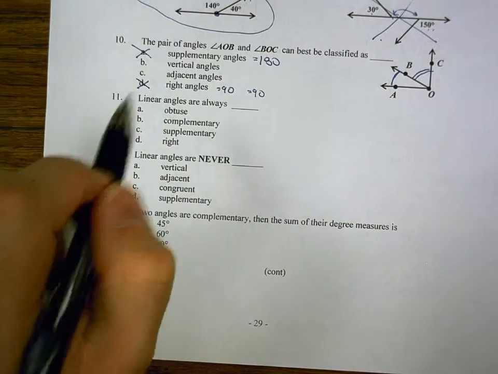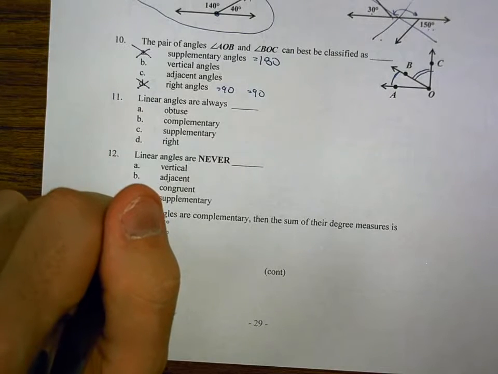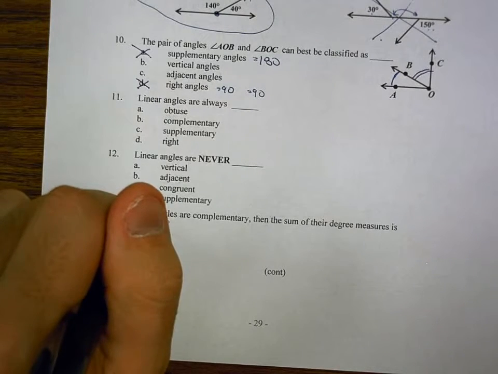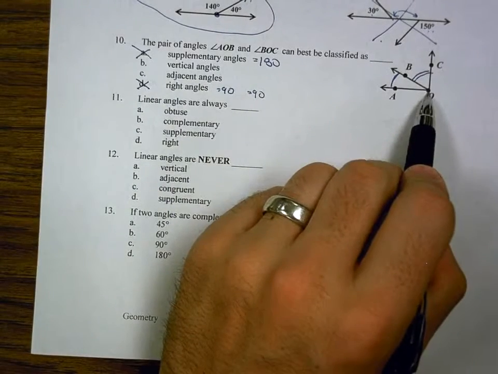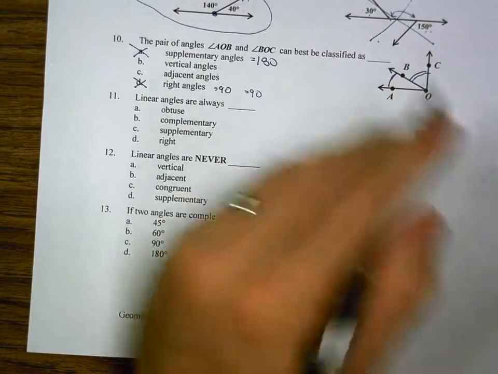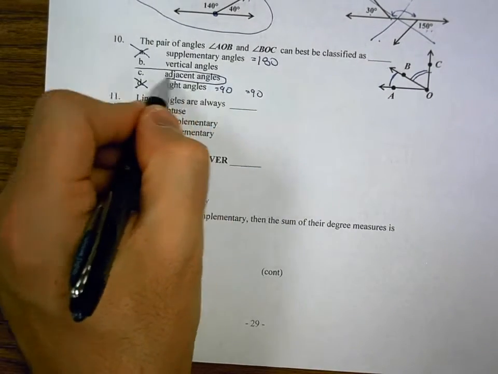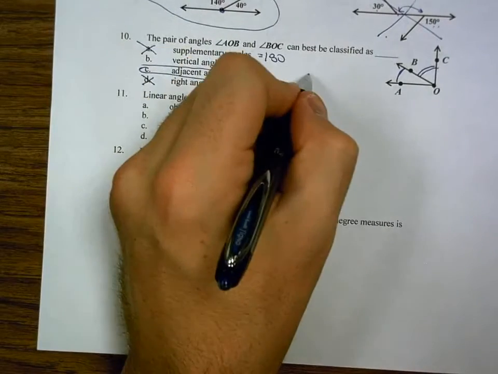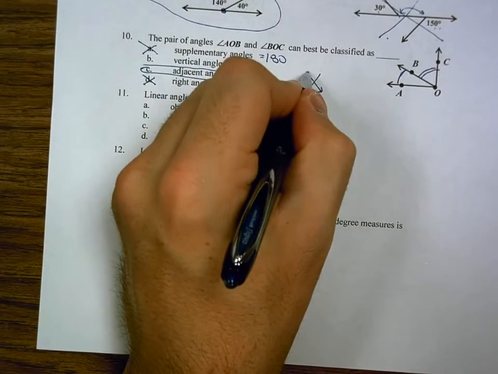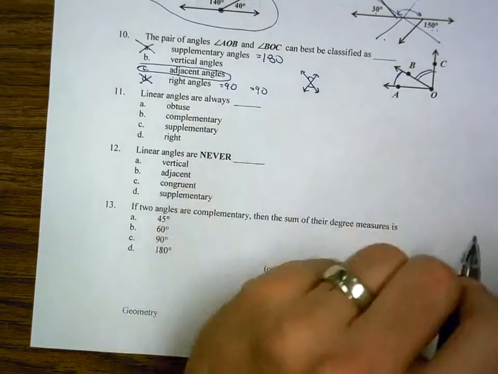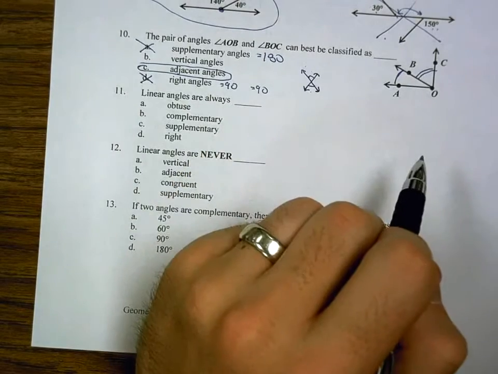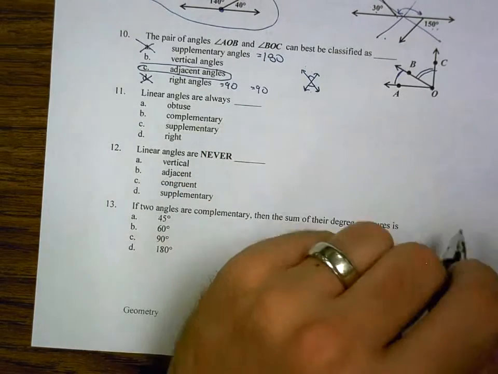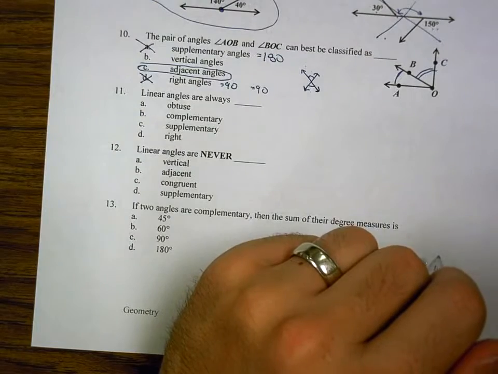Like I mentioned earlier, on the last problem, when they're adjacent, they share a side and share a vertex. They share the side OB. They share the vertex O. So that makes them adjacent. If they were vertical, just to give you a reference, it would be two angles on opposite sides of the vertex. Not the case here, so C is our best answer.